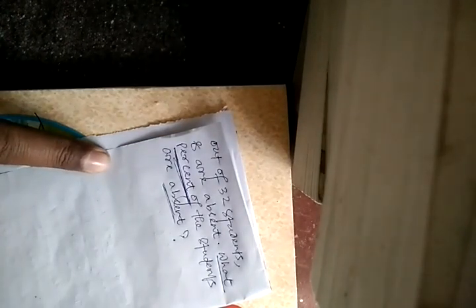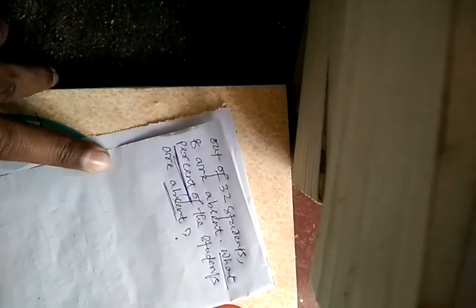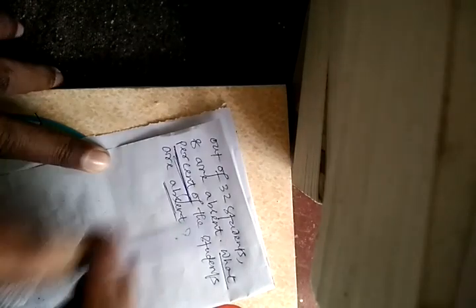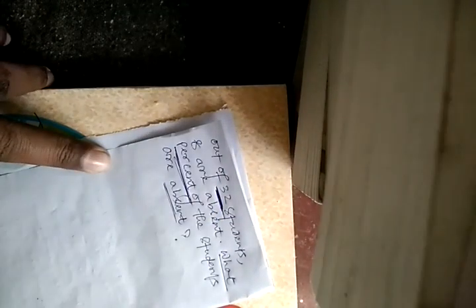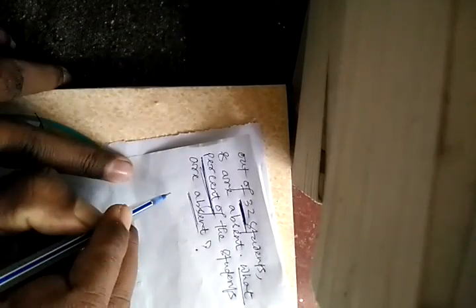What percent means out of 100; we are going to calculate out of 100. But here how many students? 32 students. But these 32 students you have to convert into 100 students. How will you convert? From 32 students you bring one student, and from one you go to 100 students. That is the method of which method? Unitary method.